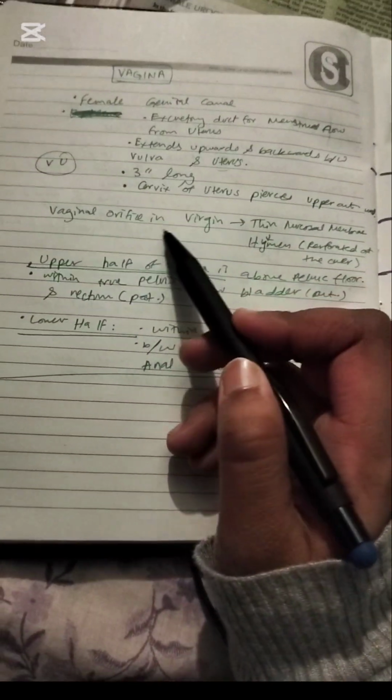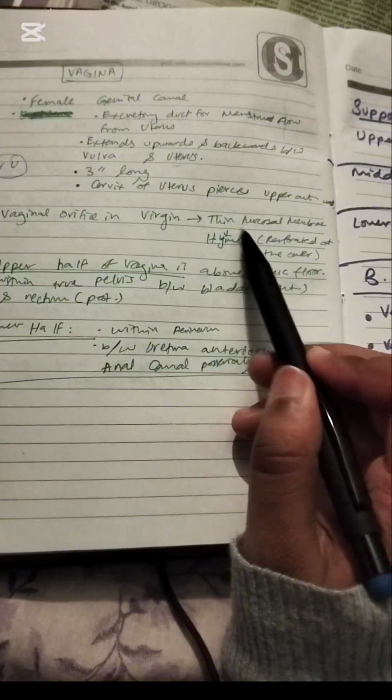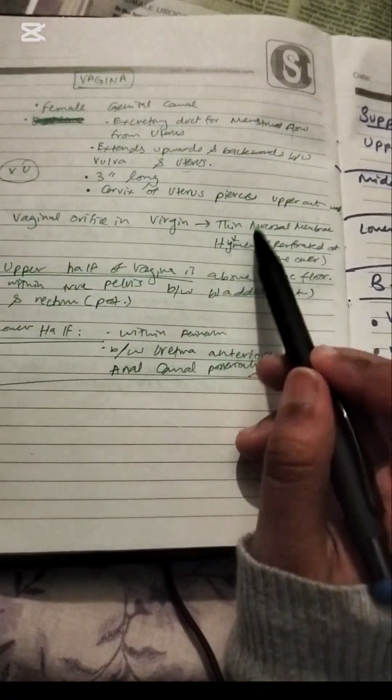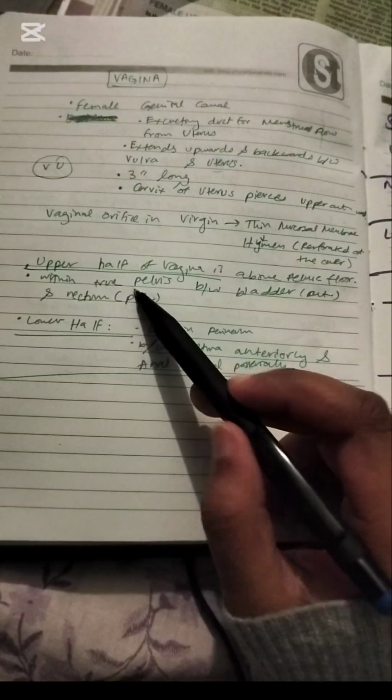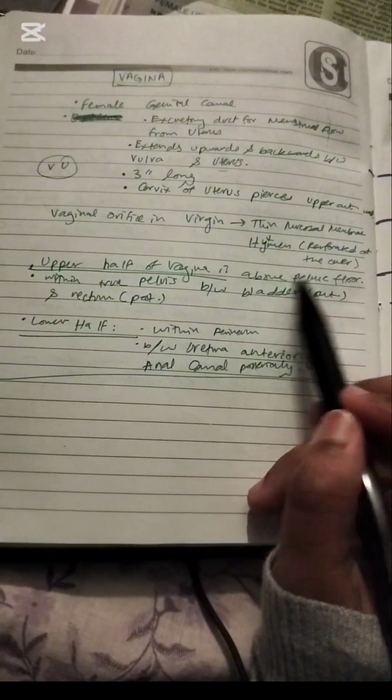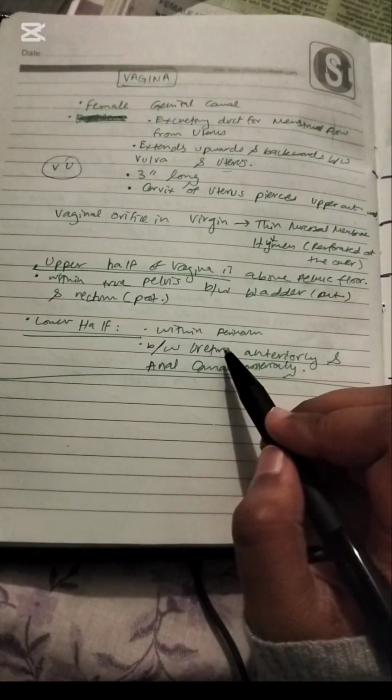The vaginal orifice in a virgin is going to consist of a thin mucous membrane, which is called the hymen, which is perforated in the center. Now let's talk about the upper half of the vagina, which is above the pelvic floor, and the lower half of the vagina, which is within the perineum.